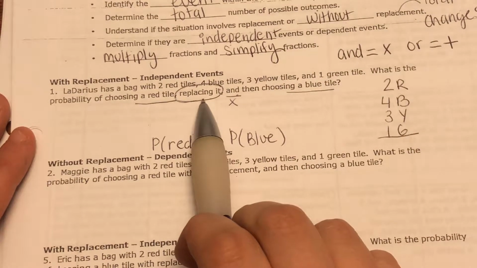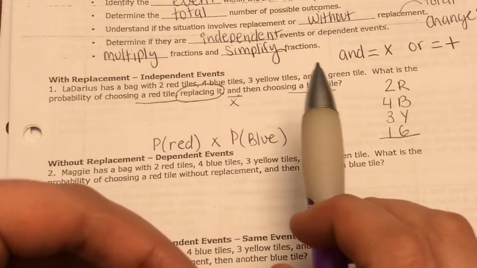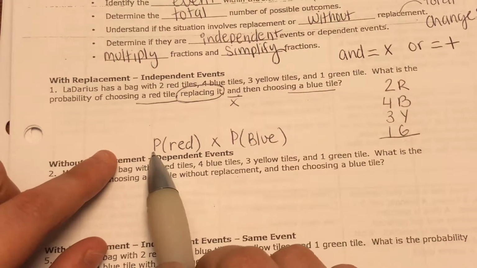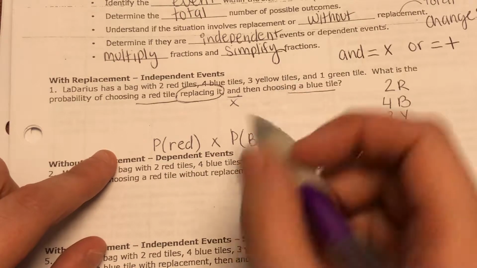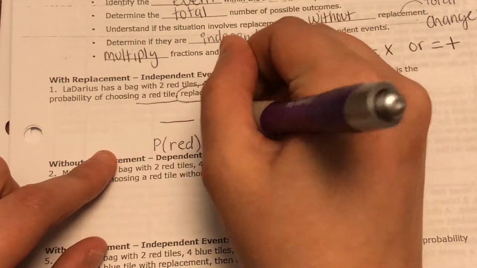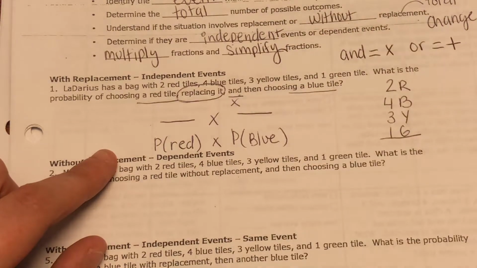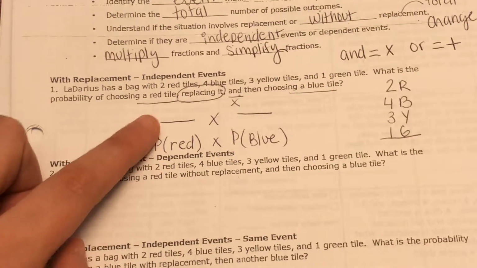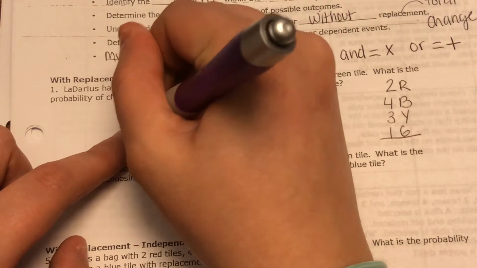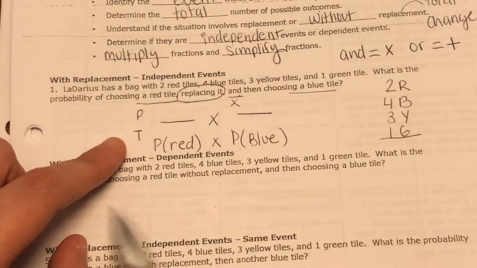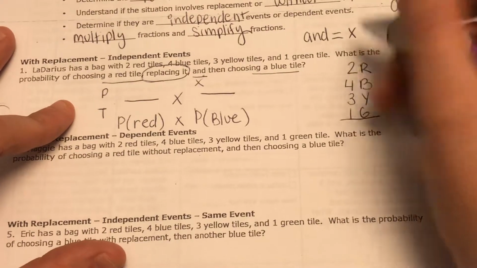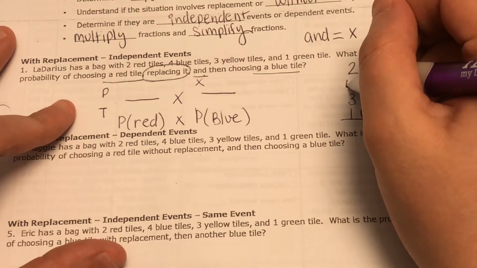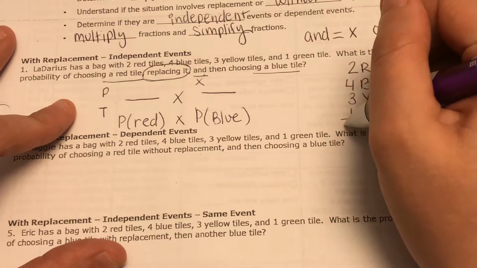Replacing means that we put it back into the baggie. So I have probability of red times the probability of blue. I have my 2 fractions. Every action gets a fraction, and we're going to have our part over our total for both. So what is our total? Well, you add up all of your numbers. 2 plus 4 is 6, plus 3 is 9, plus 1 is 10.